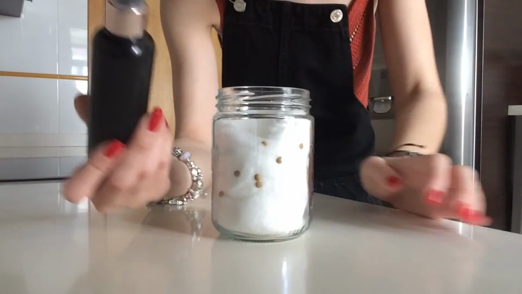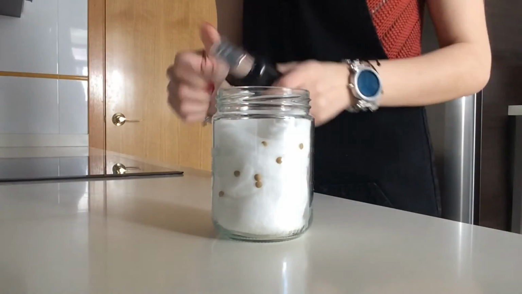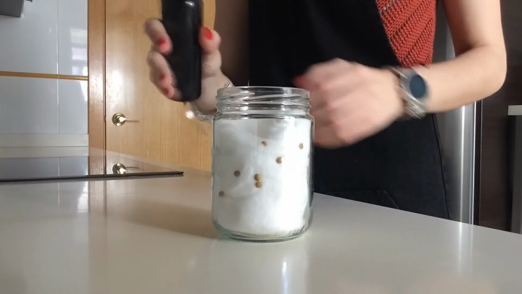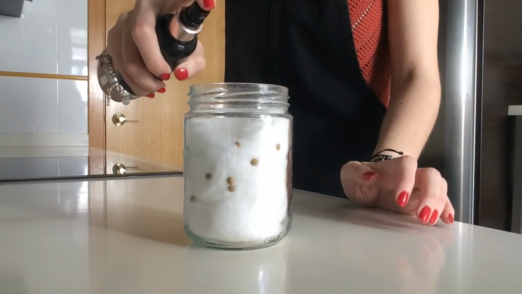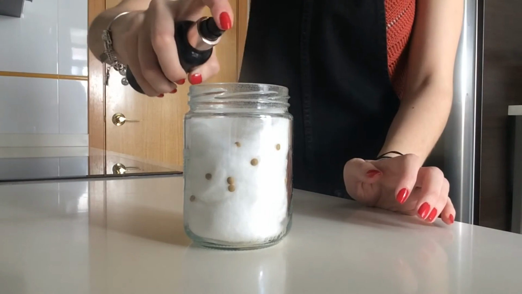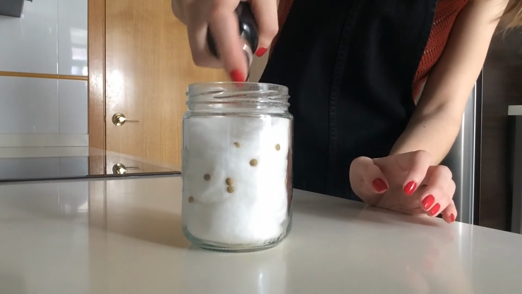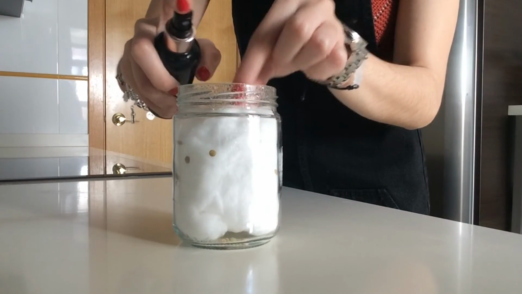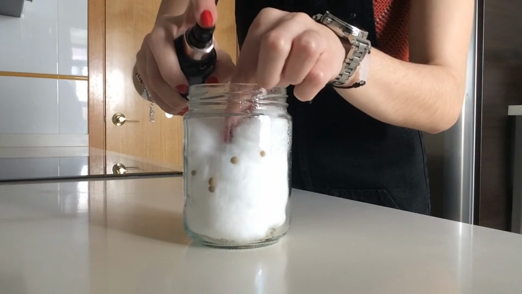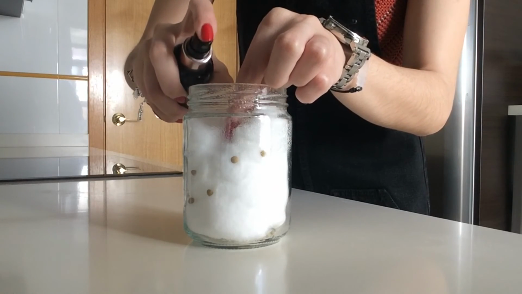Right now, it's time to use the water. We have to spray the water into the cotton, but it will be important that the cotton should be humid, but this shouldn't be wet.